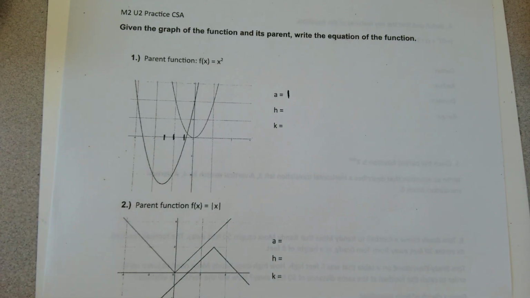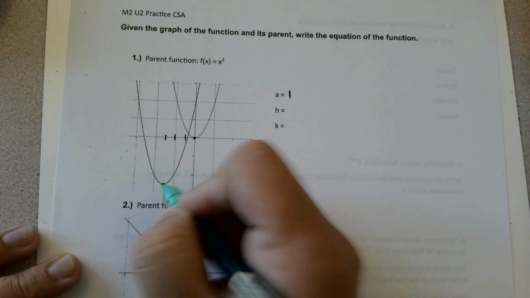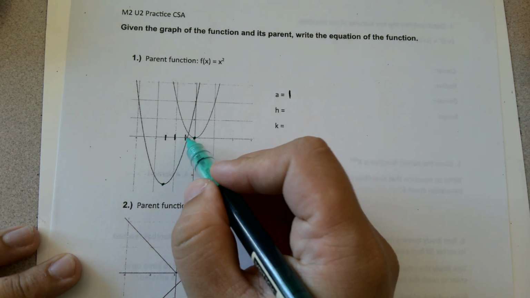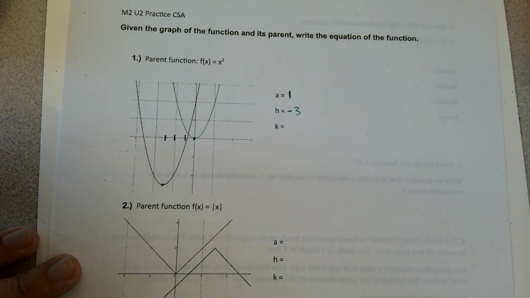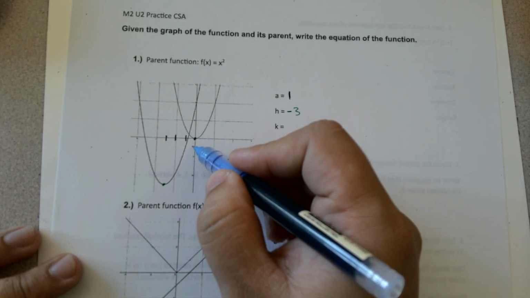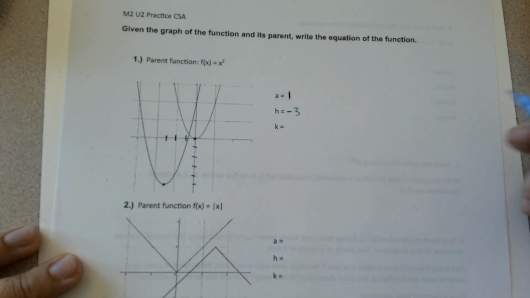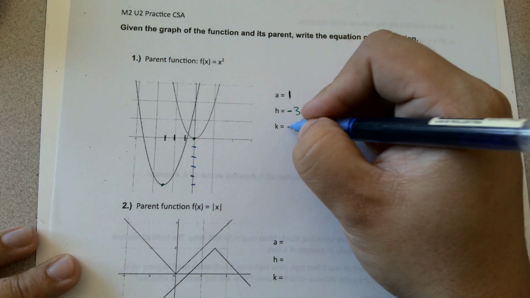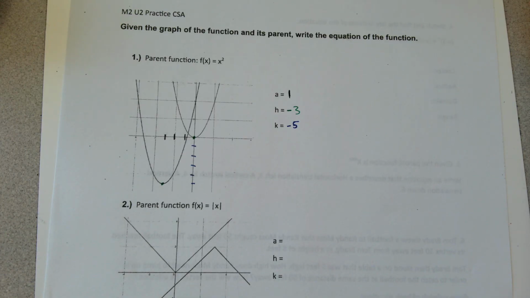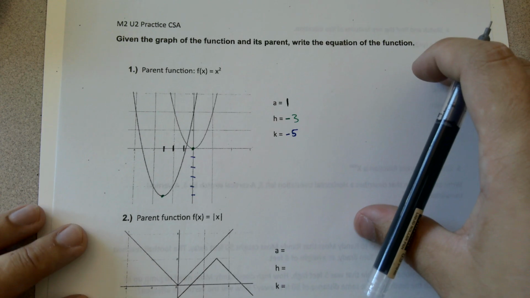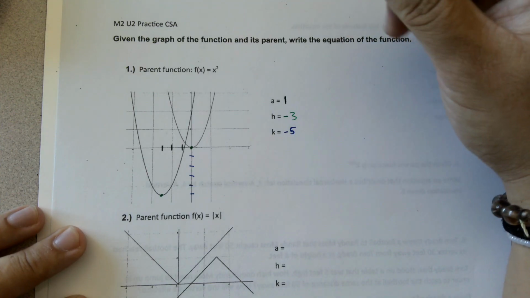For h, in this case, we're comparing this point to this point. h went over 1, 2, 3. Therefore, h is -3. For k, we're going to look down 1, 2, 3, 4, 5. So it went down 5 points. And I know that's really, really hard to see. Forgive me. Next, we're going to plug these values into the general equation of the transformation.